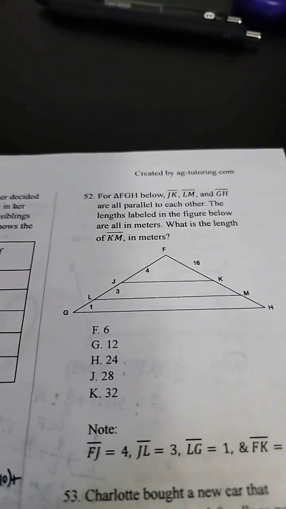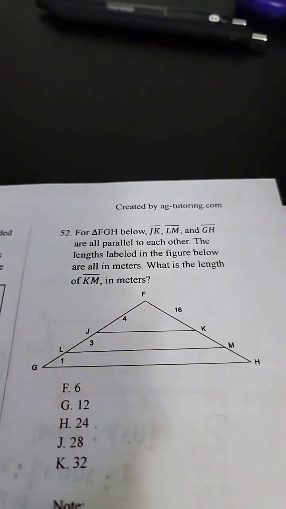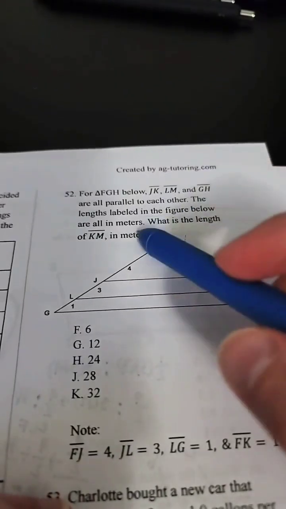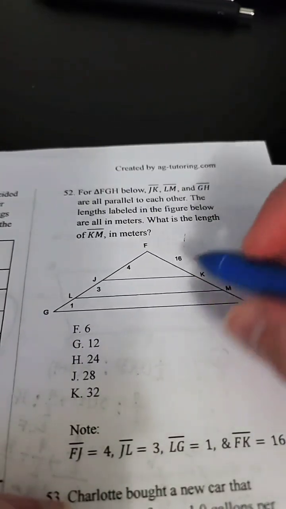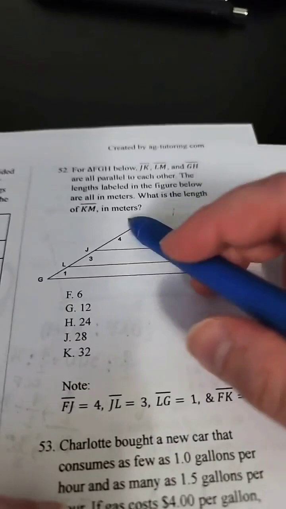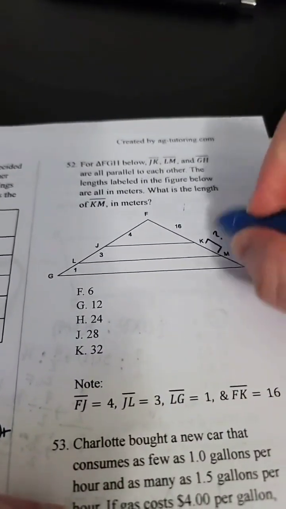Okay, so let's go to number 52. For triangle FGH below, JK, LM, and GH are all parallel, so basically these lines are all parallel. The lengths labeled in the figure below are all in meters. What is the length of KM in meters? What is, oh my goodness, what is wrong with me? Okay, so what is the length of KM in meters? So we're trying to find out what this is equal to, so I'm going to put a little question mark there.